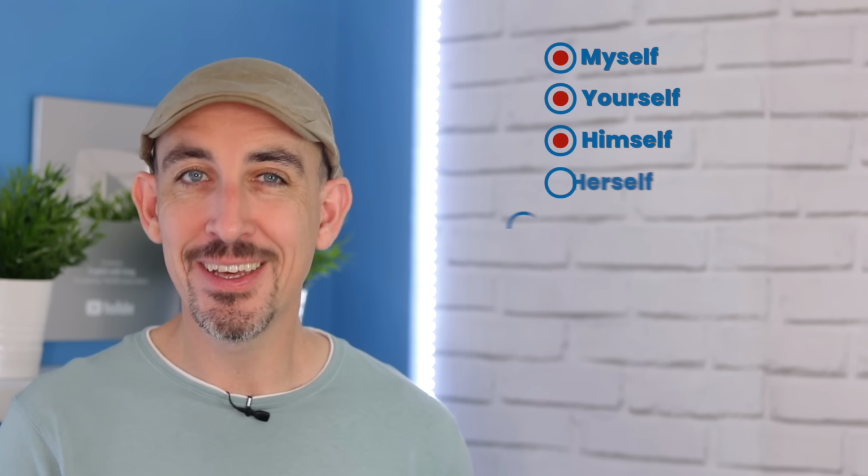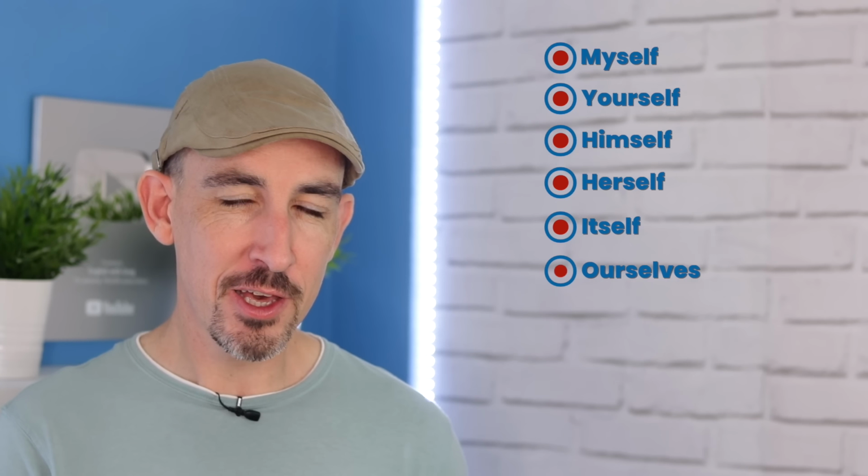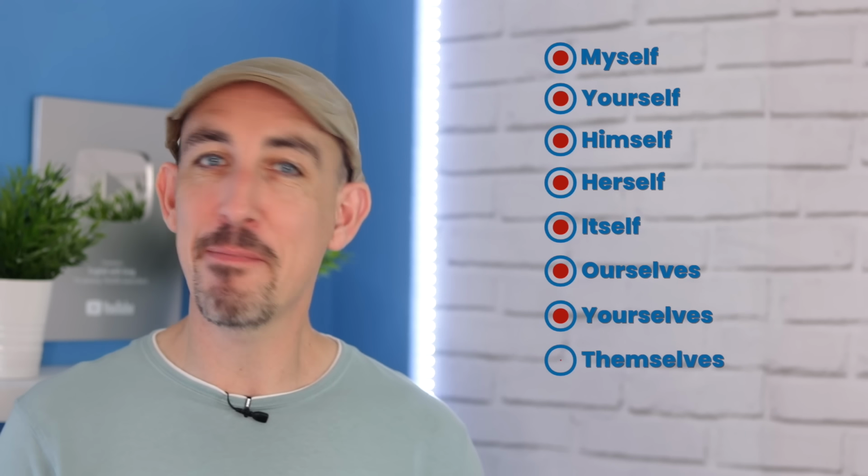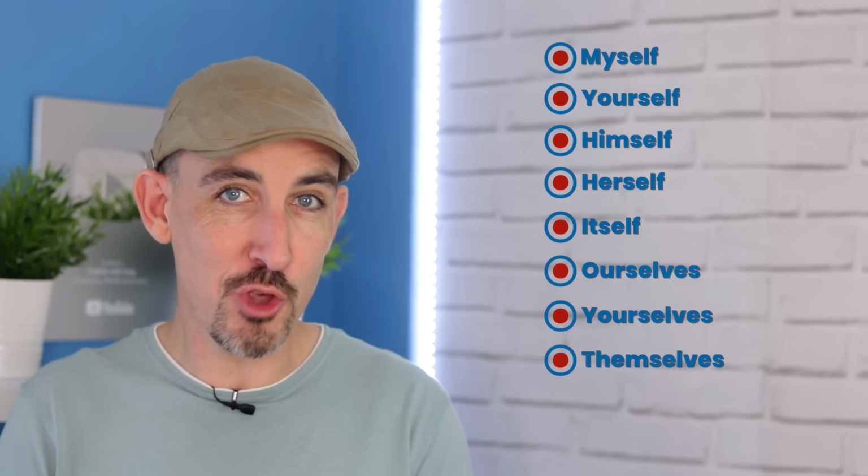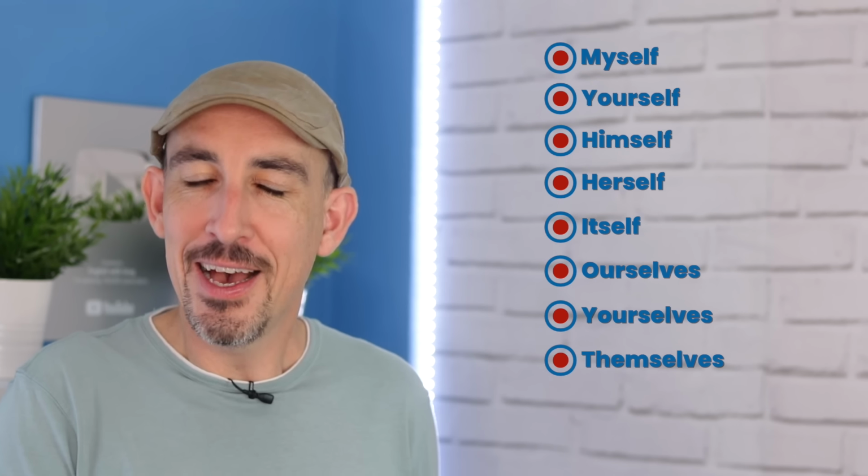So what are reflexive pronouns? Well, when we say reflexive pronouns, we're talking about these little grammar words. Myself, yourself, himself, herself, itself, ourselves, yourselves, and themselves. Reflexive pronouns show that the subject and the object of the verb are the same person. So we use them when the person doing the action is also the person receiving the action.